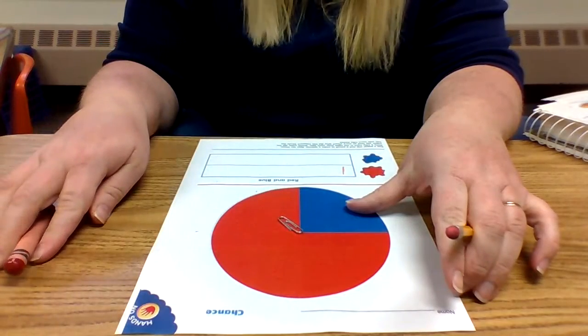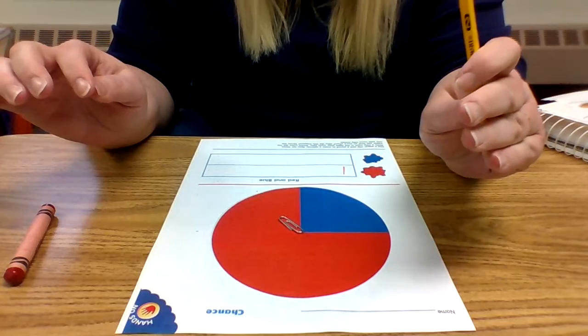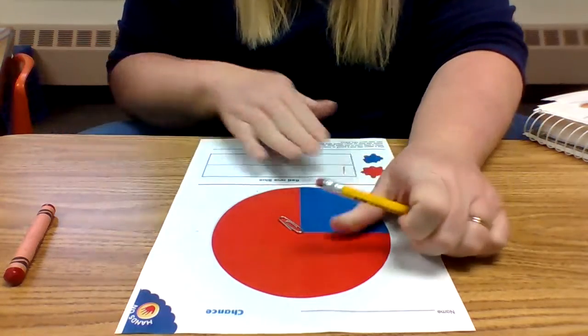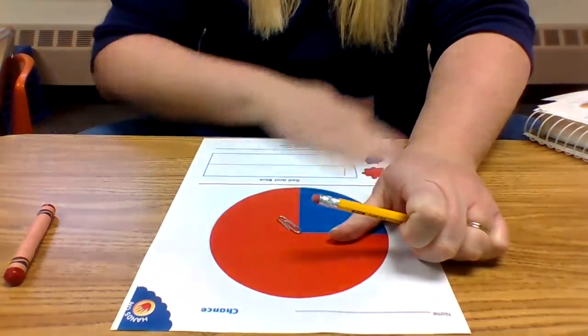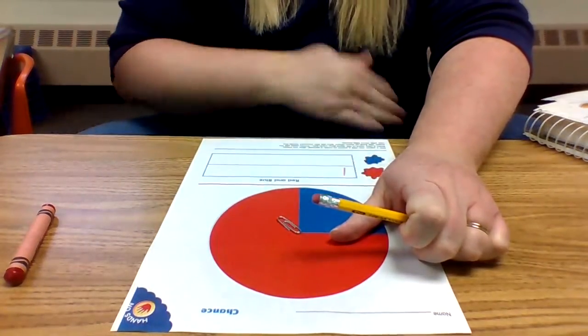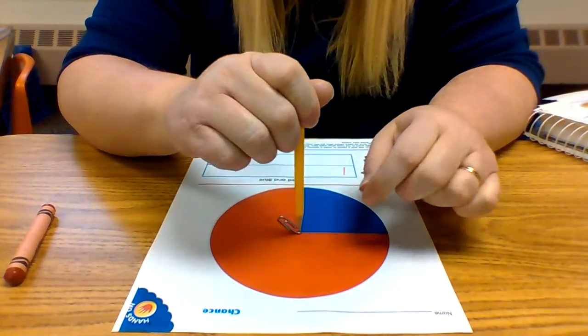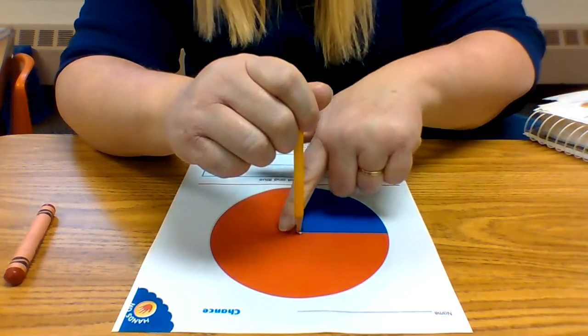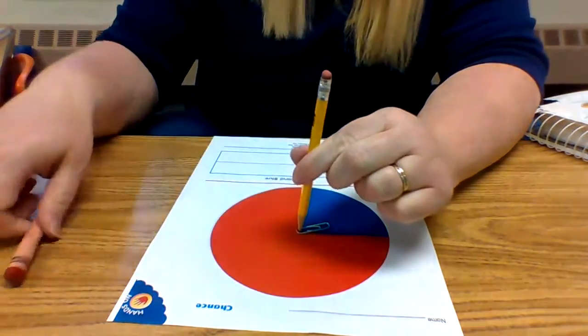So we're going to do this. It says to do it 10 times. It says you use a paper clip and a pencil to make a spinner. Spin 10 times. So that was 1. All right, so that was 1 spin. Let's do it again. Ready? Oh, we got a blue, so we got 1 for blue.